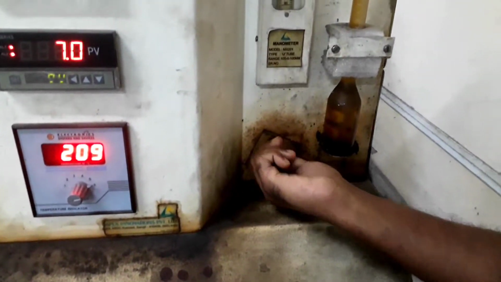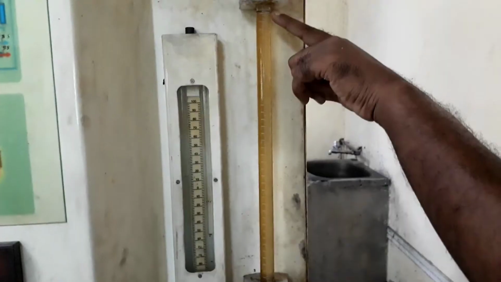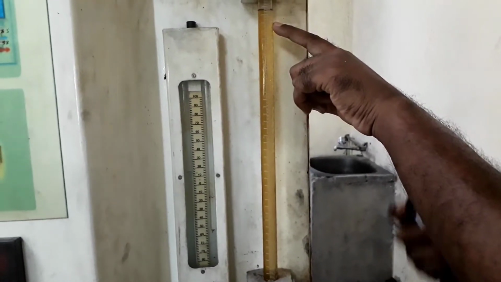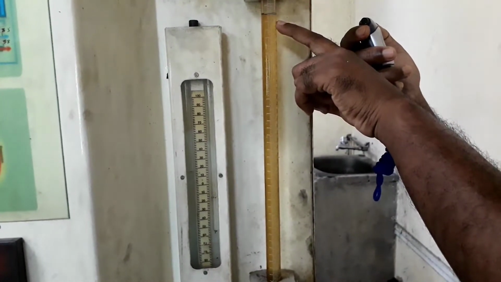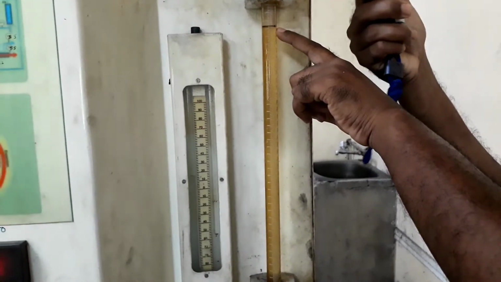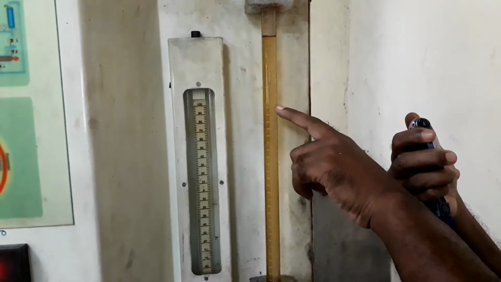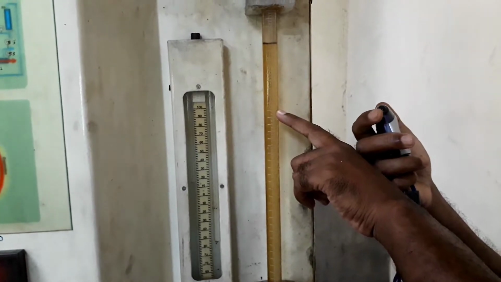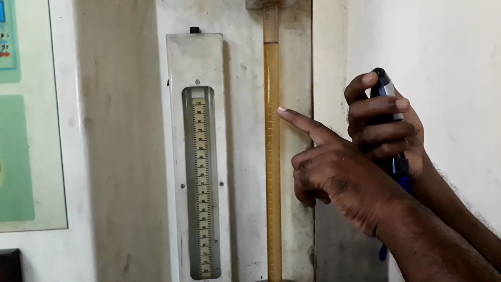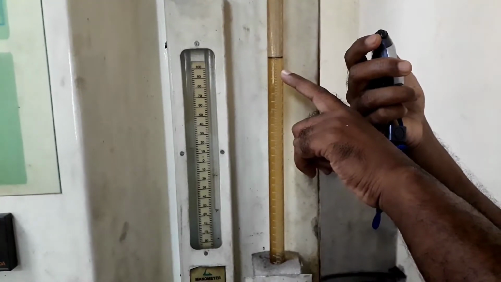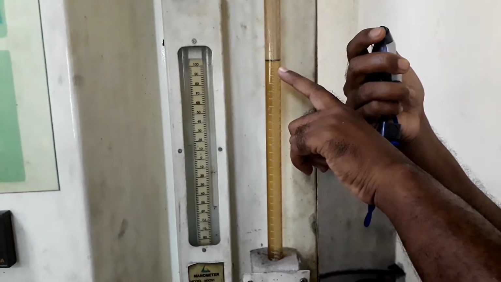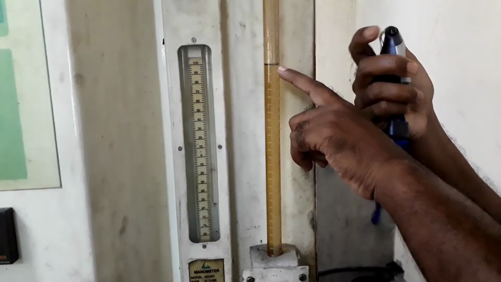Now see the manometer reading, maximum difference. Then go for the fuel measuring tube. Fuel is going on. Start the stopwatch. Stop the stopwatch and note down the value.